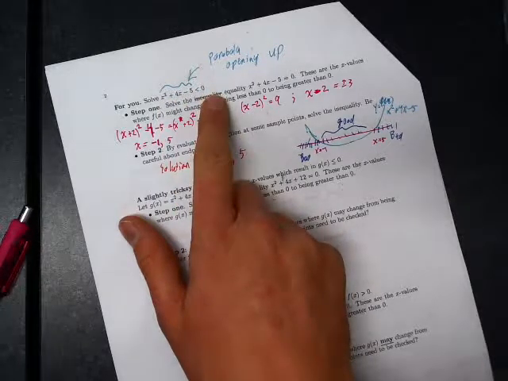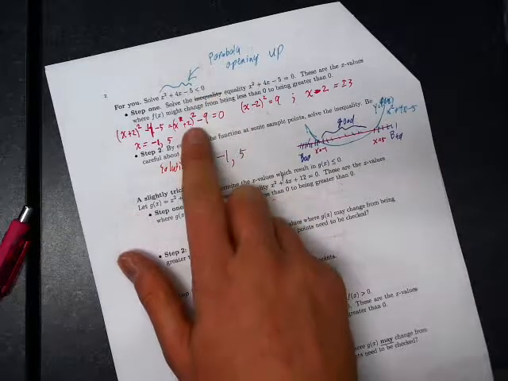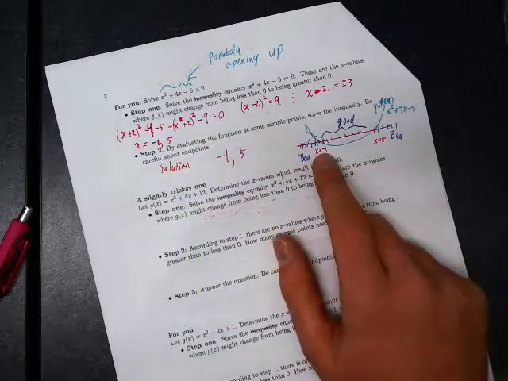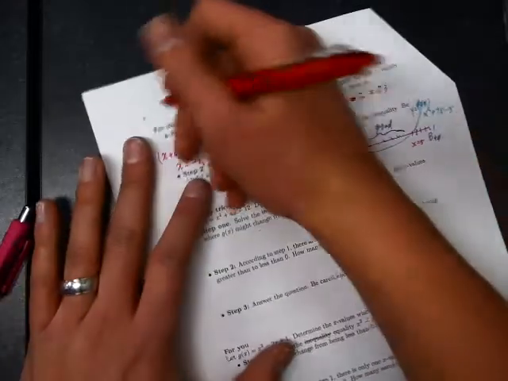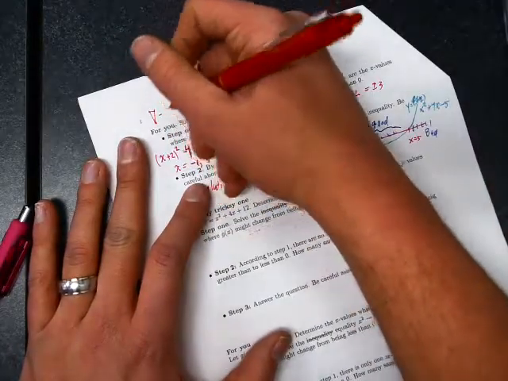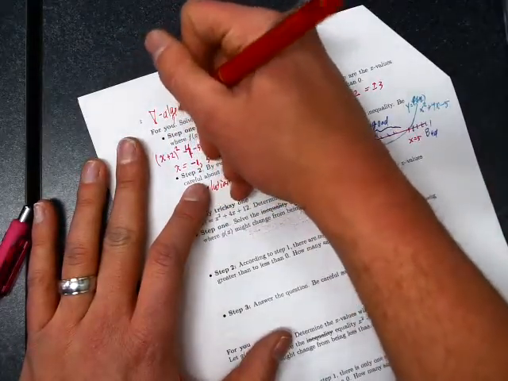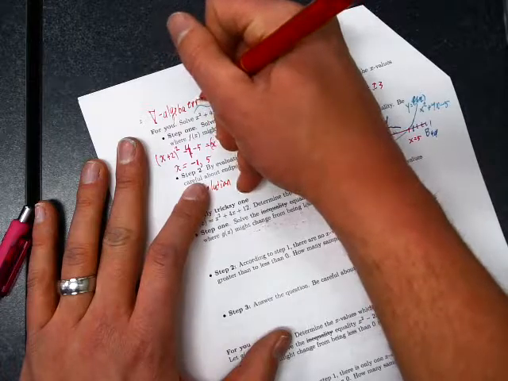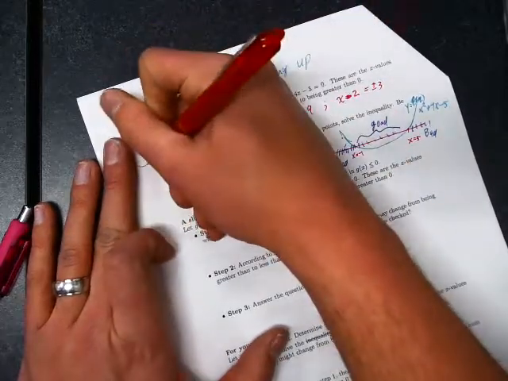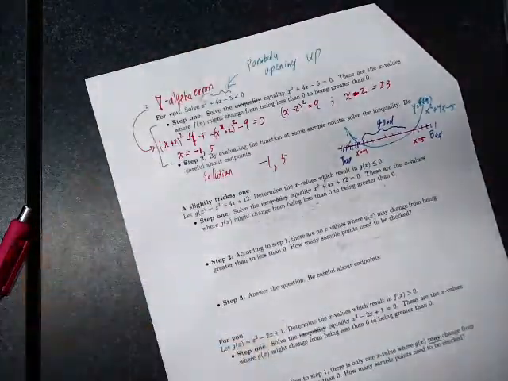No, something's gone wrong. That's annoying. Well, shoot. There's an algebra error somewhere in there.